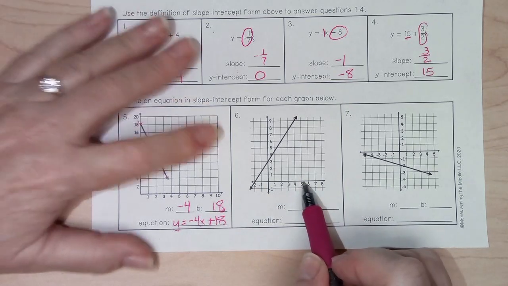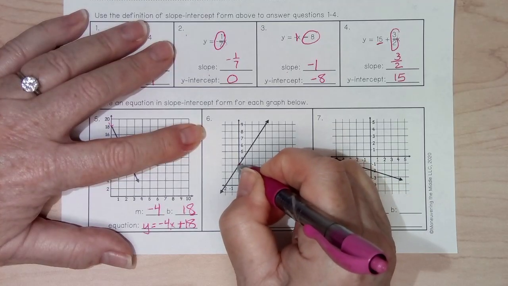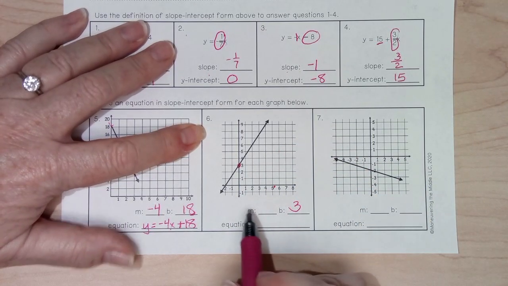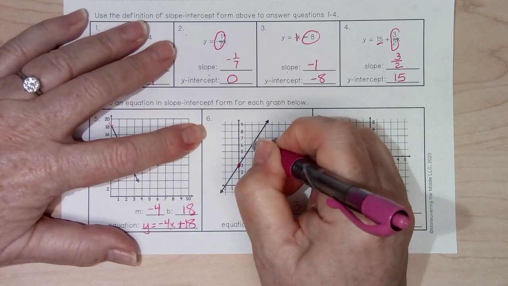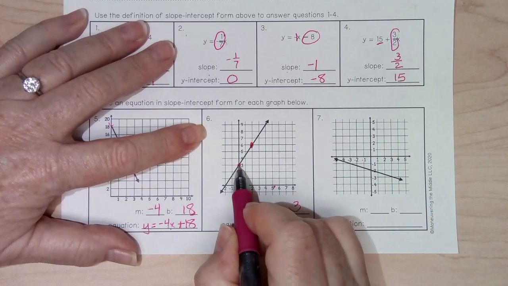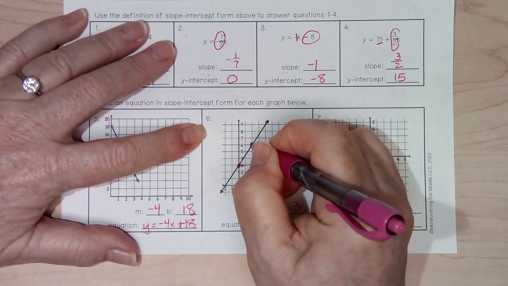Let's look over here at number 6. Crosses my y-intercept right here at 3. And let's go ahead and I can draw a dot there. And I could meet it with this one right here. I'm going to go over this and up.